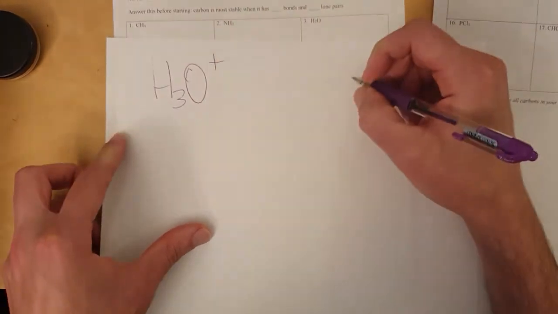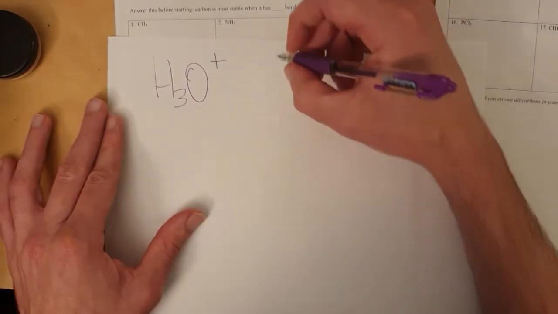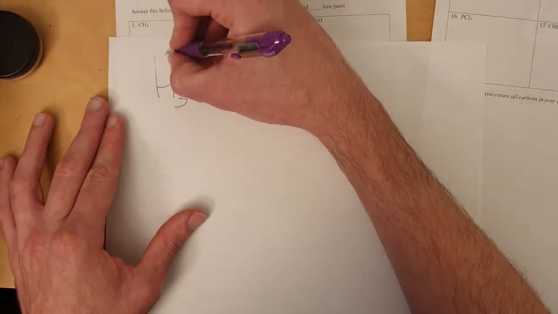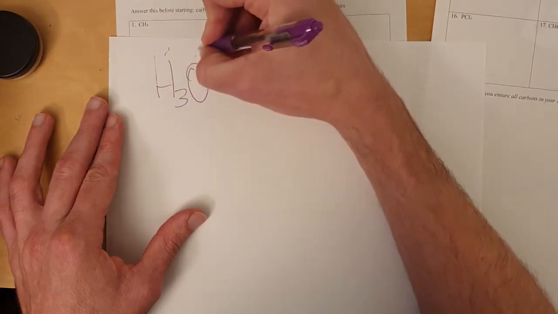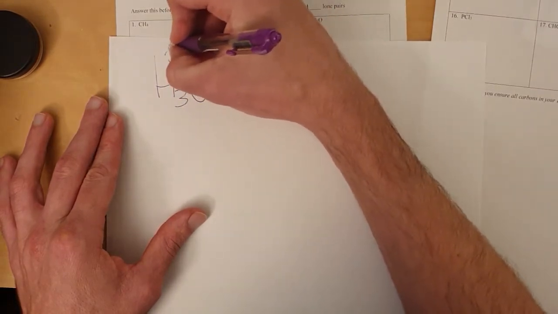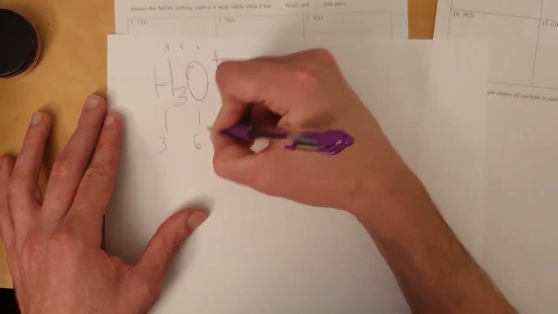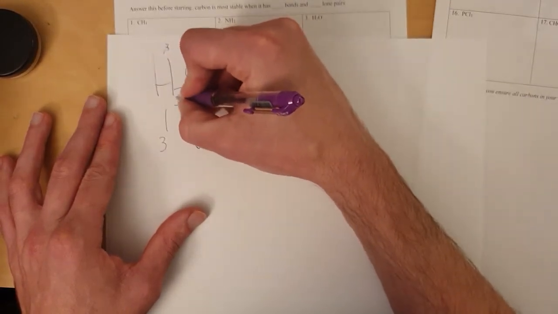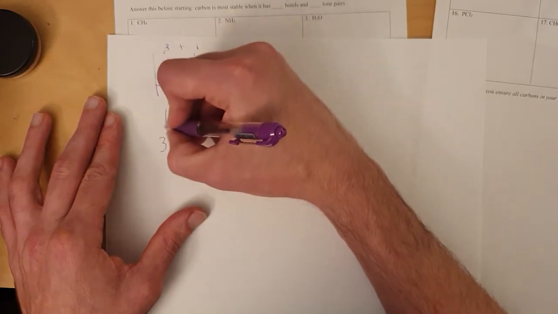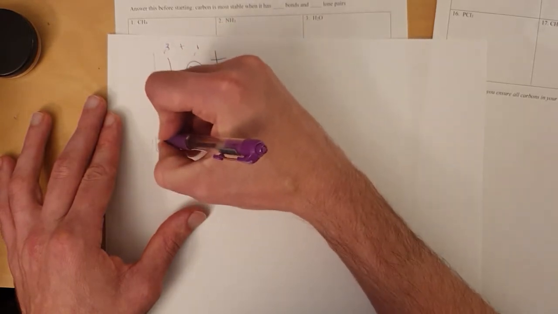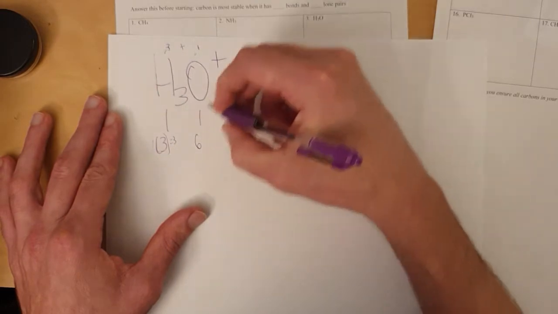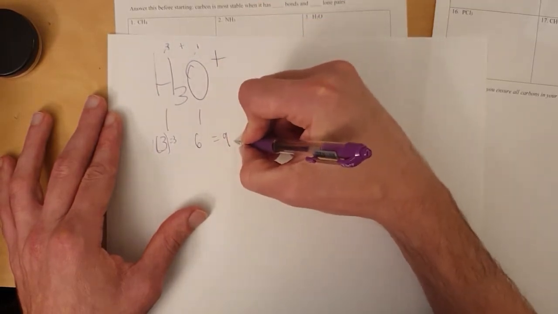H3O+. So let's do step 1, count valence electrons. Hydrogen has 1, oxygen has 6, so that's 3 plus 6. 3 valence electrons here, 6 valence electrons here, because each hydrogen has 1 electron, so 1 times 3 is 3. That's a total of 9 valence electrons.